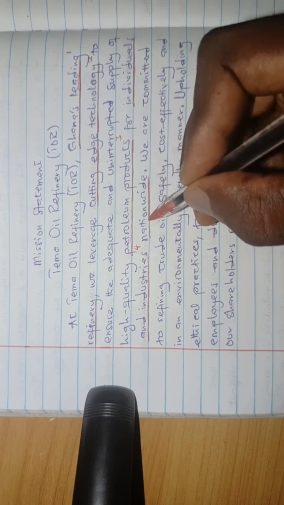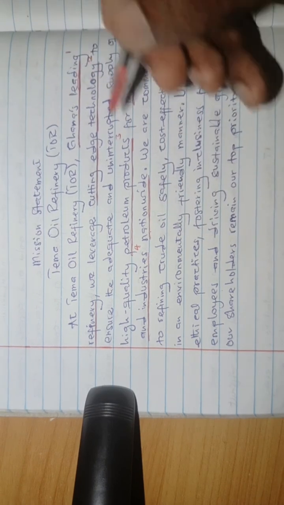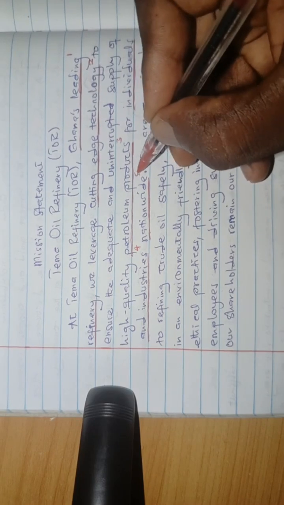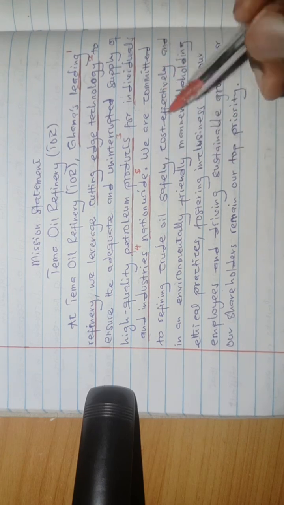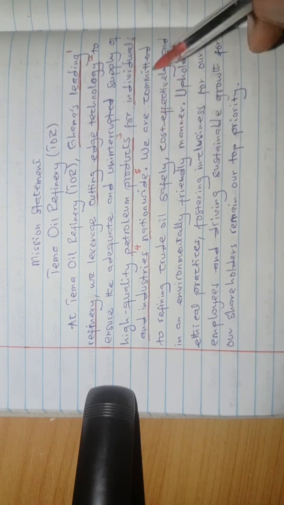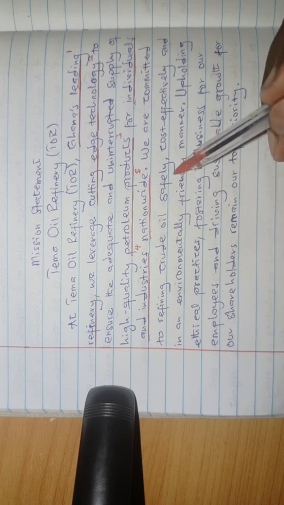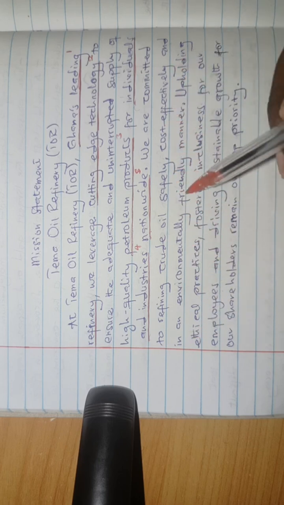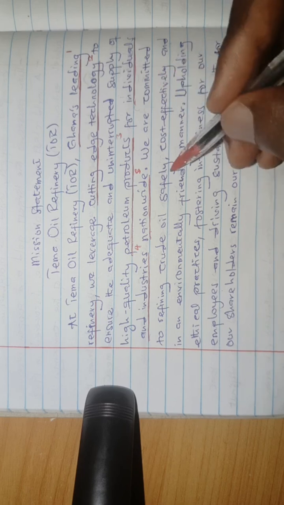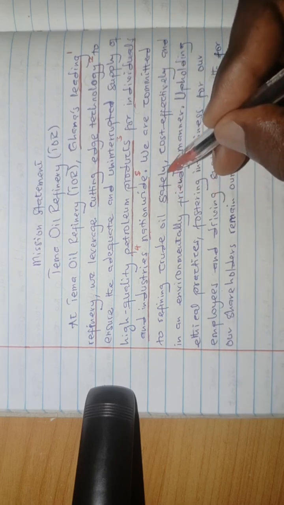So nationwide. Now, nationwide, it started with Ghana. So nationwide becomes our 5. So the whole of Ghana. Okay. So that is our location. Then we are committed to refining crude oil safely, cost effectively, and in an environmentally friendly manner.